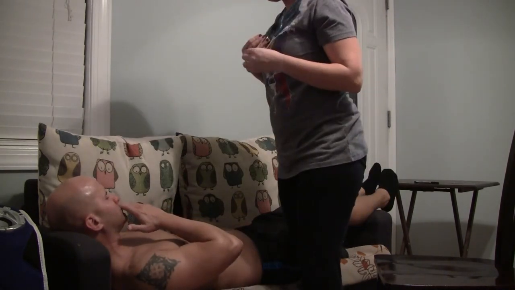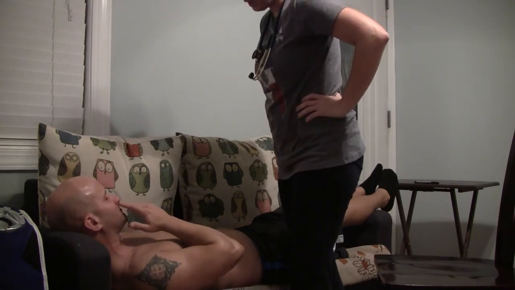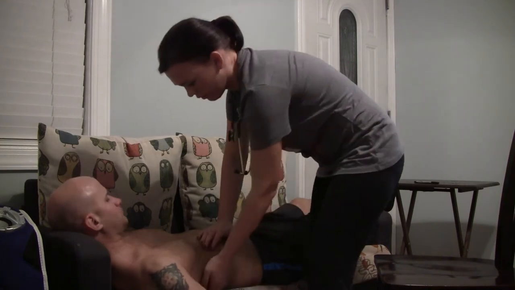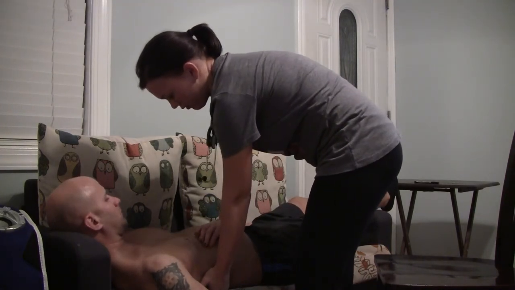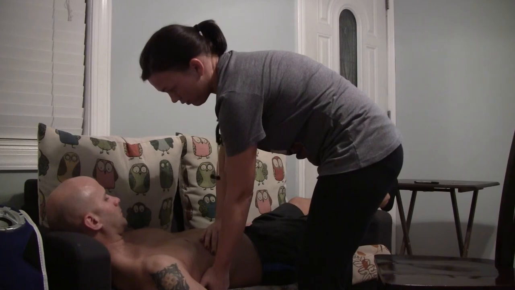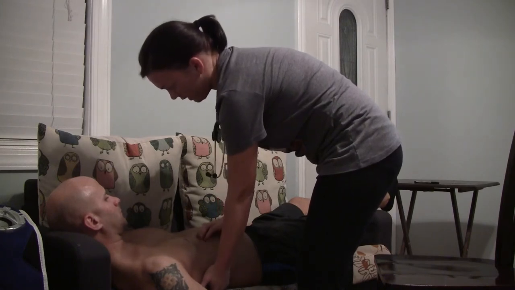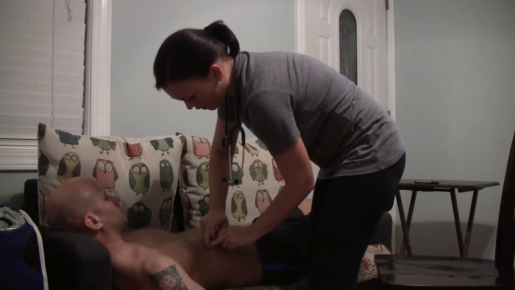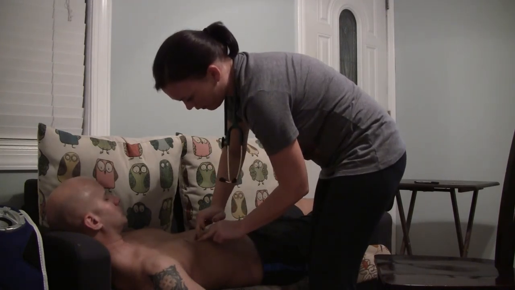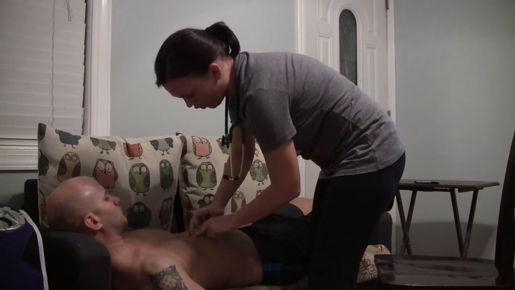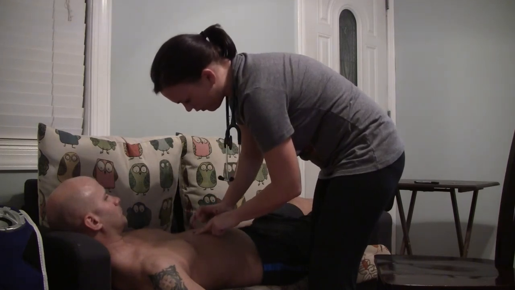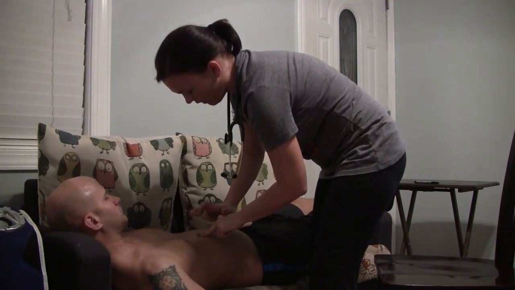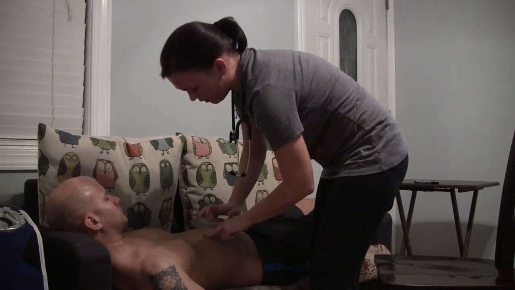Next, I'm going to measure the liver and stand on the right side once again. Do this. Liver is normally 5 to 10 centimeters.